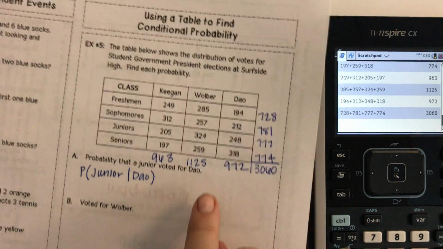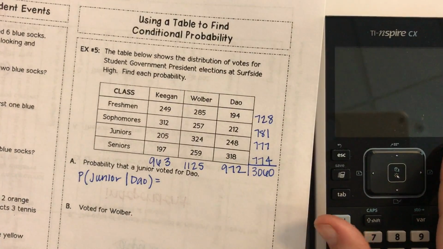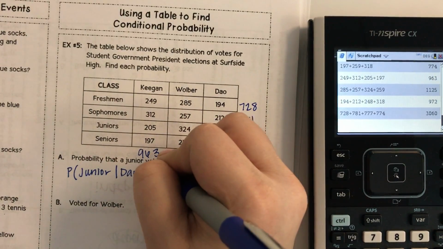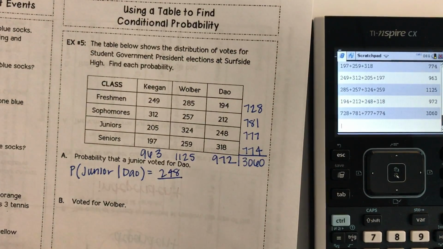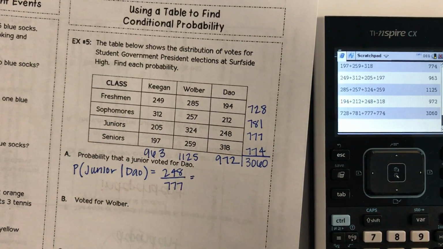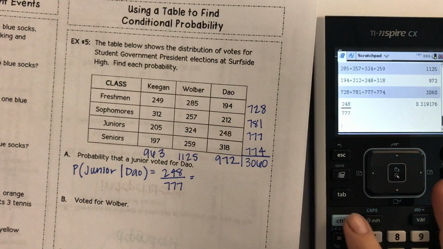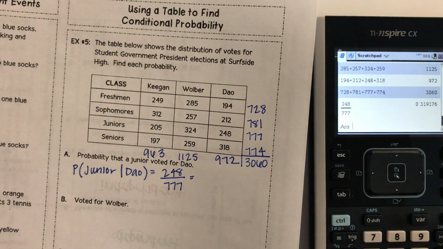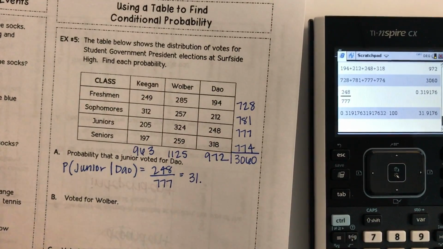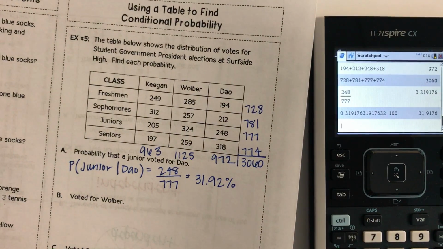Okay, so probability that a junior voted for Dow. How many people voted for Dow that were a junior? Well, there's juniors and Dows, 248. Out of how many total juniors are there? 777. We just figured that out. So 248 divided by 777, times 100. 31.92% that a junior voted for Dow.